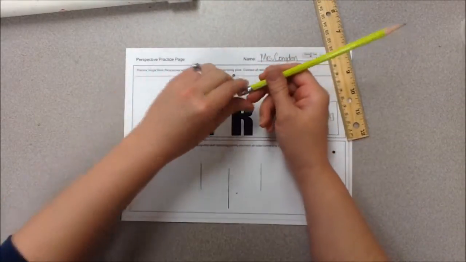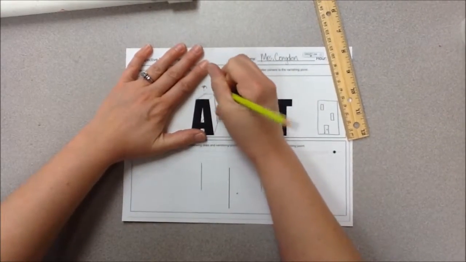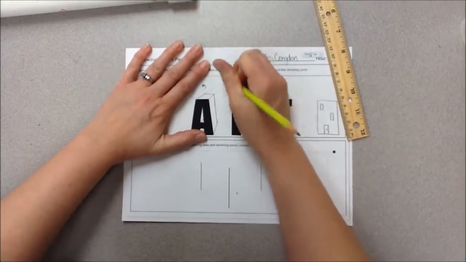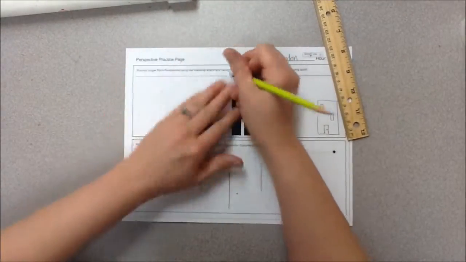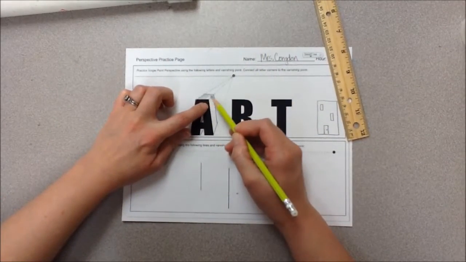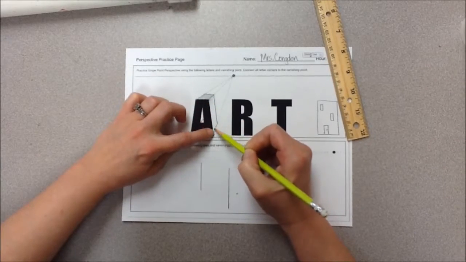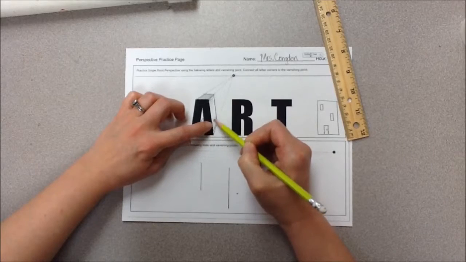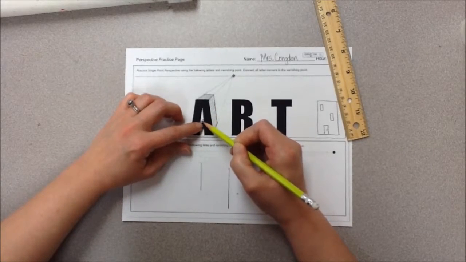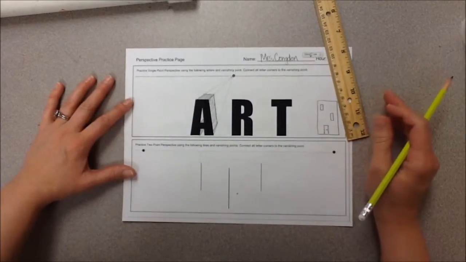I still have all this extra back here, so now it's time to erase that extra. We don't want it in there. We just want the front part of our letters to show. And these are in here as guidelines to help us come off that vanishing point. And then when I color it in, I would just color in to those other sections in the back. I wouldn't continue all the way back to my vanishing point. Kind of like that, right?